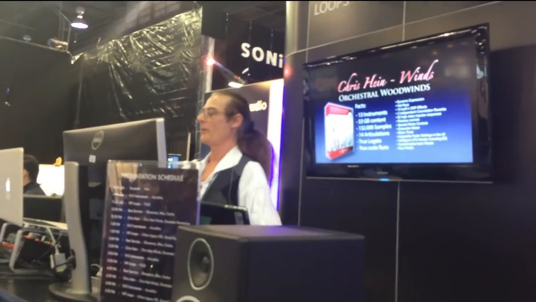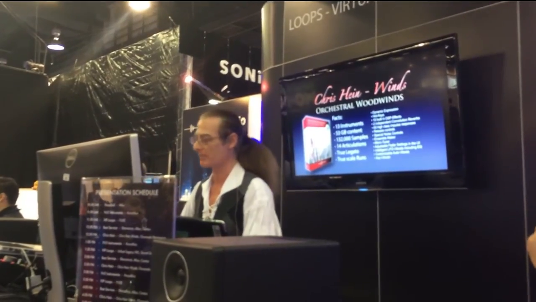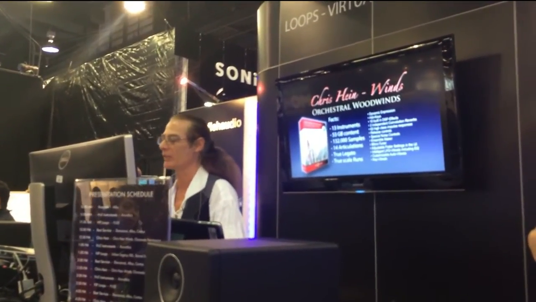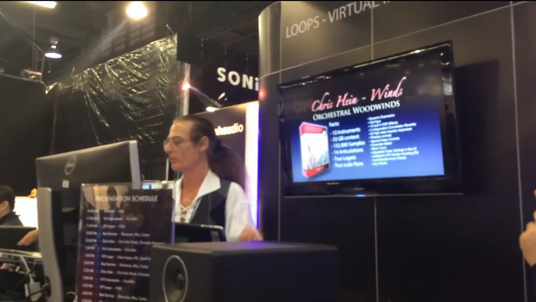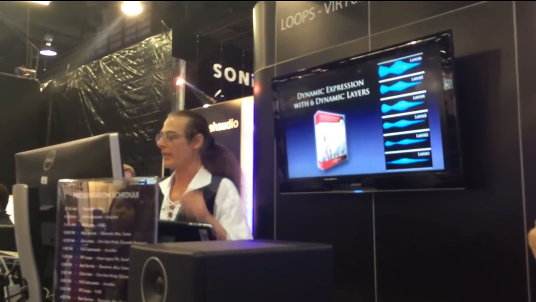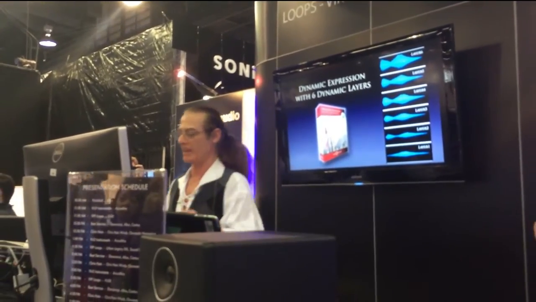Okay, here are the facts. 13 instruments, 53 gigabyte content, a total of 132,000 samples, 14 articulations, true legato and the scale runs, and much more. So one thing is dynamic expression.